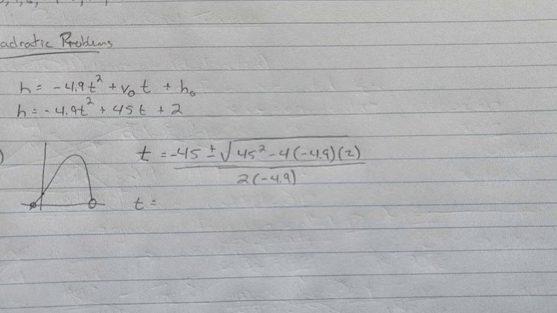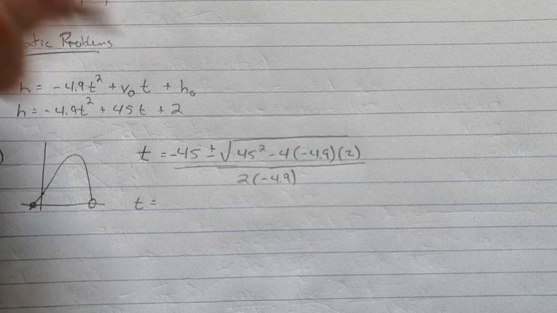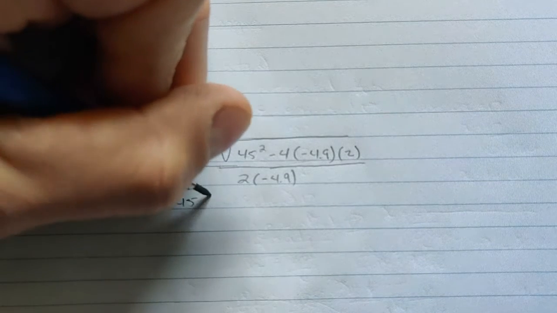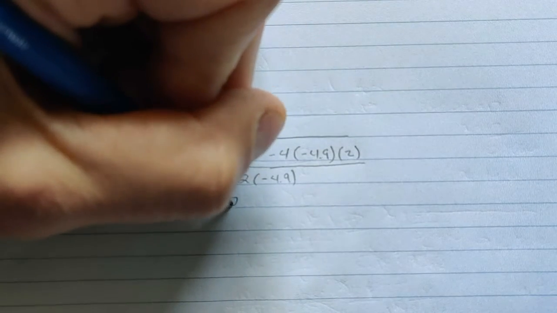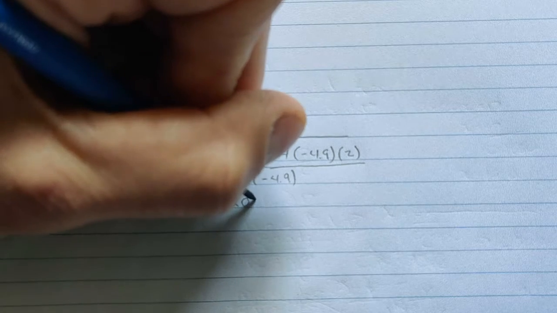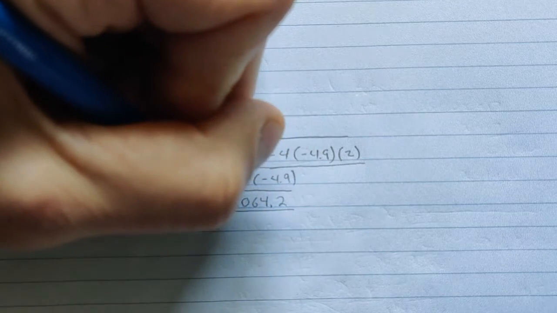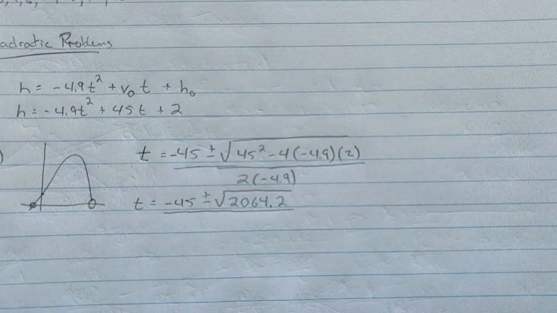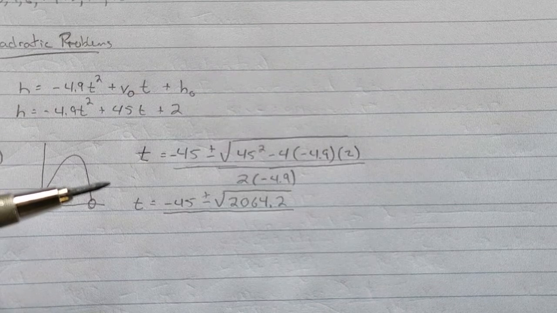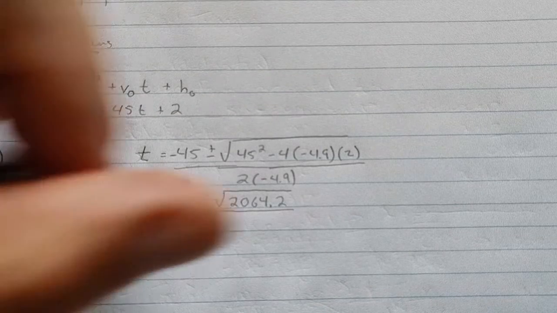So under the root there, I have 45 squared minus 4 times negative 4.9 times 2, and that gives me 2064.2. And then on the bottom there, I have negative 9.8.